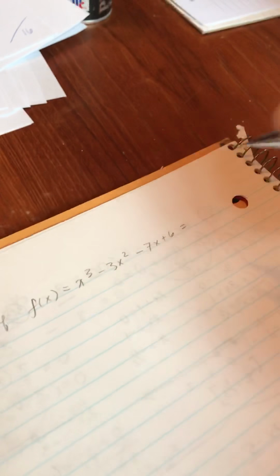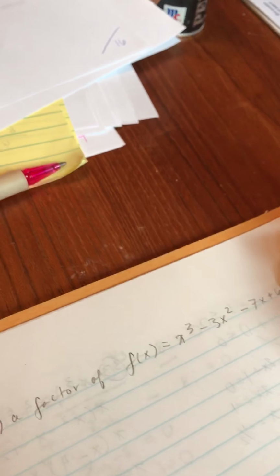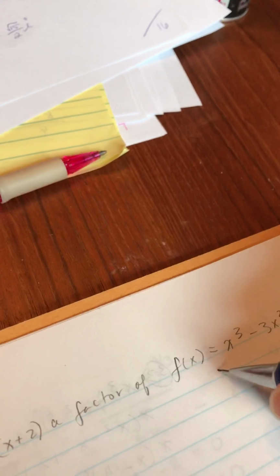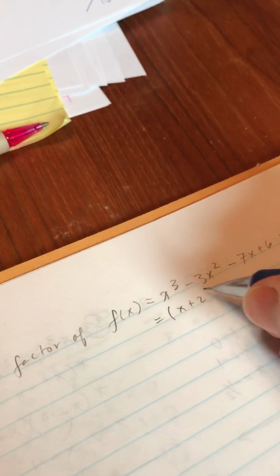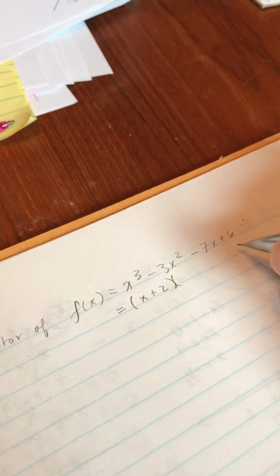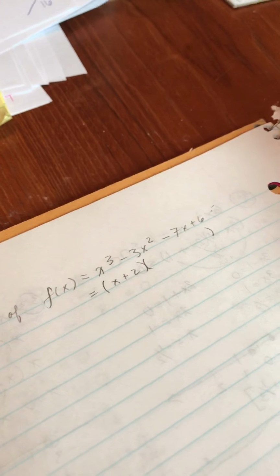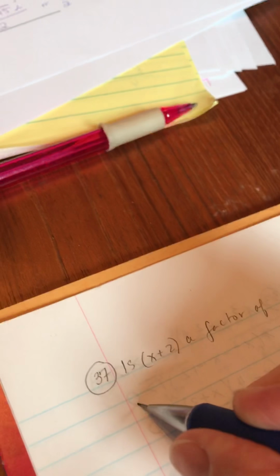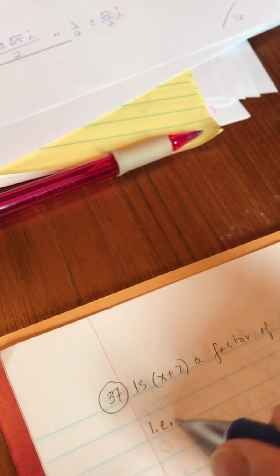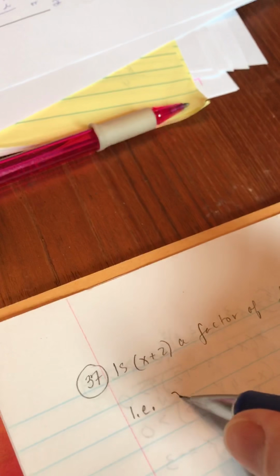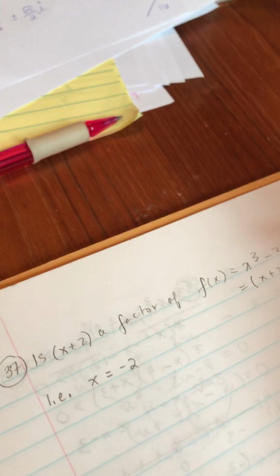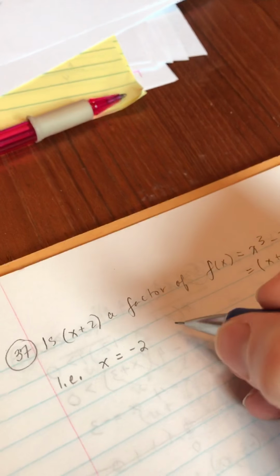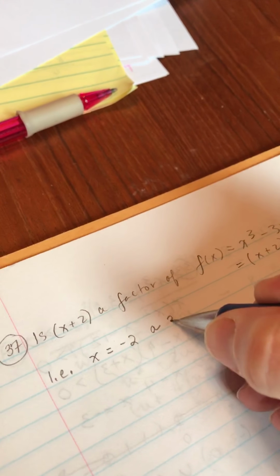Meaning, can we write this polynomial, let me do it below it, as x plus 2 times another factor? Is it a factor? And that's going to be true, in other words, if x equals negative 2, if you set that equal to 0, you get x equals negative 2 is a 0.